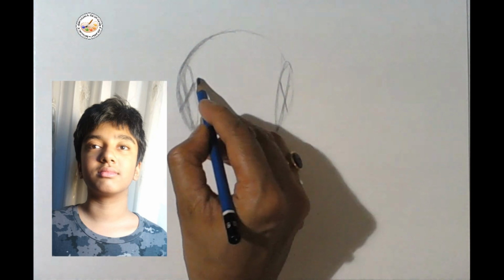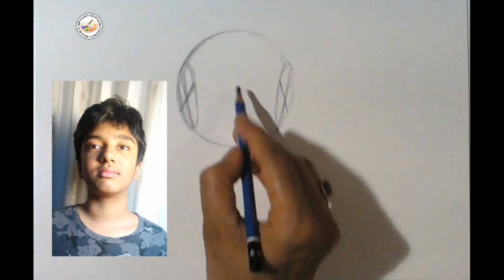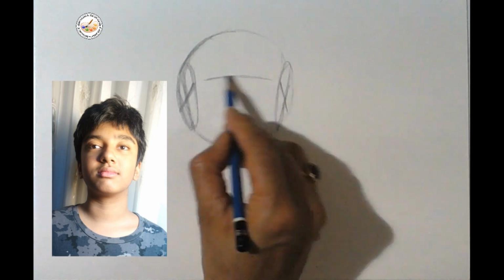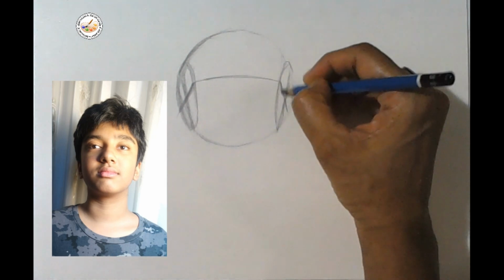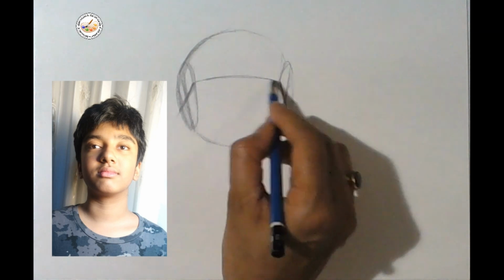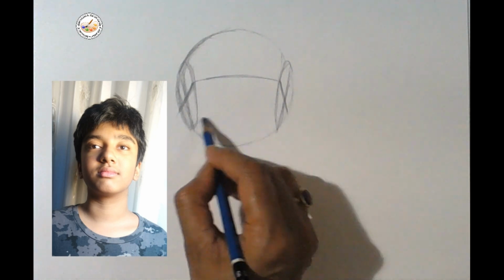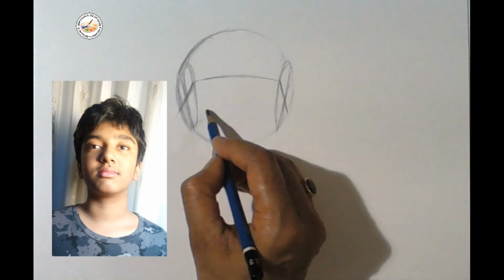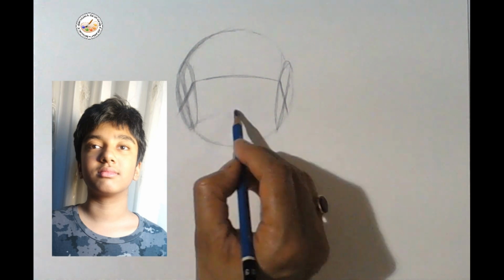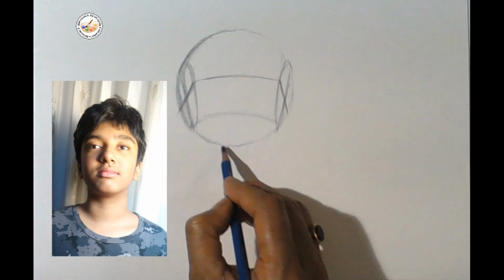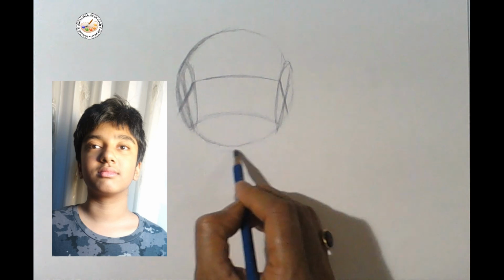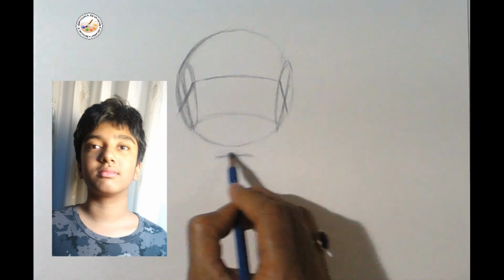And when we make the eyebrow line, see, now it has come upside. So it's not in the middle like we make for the straight face. It is now upside. And this is the nose line and here the chin line.